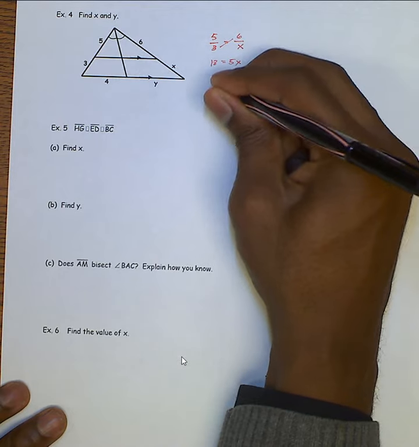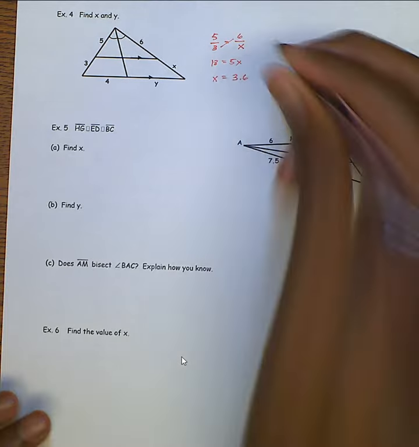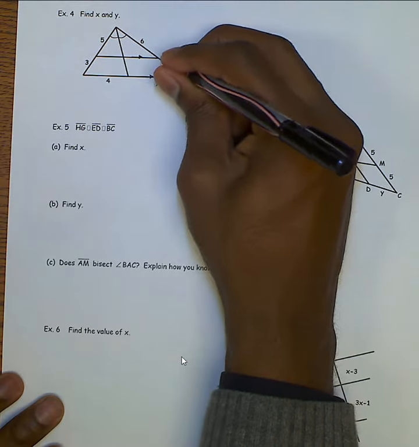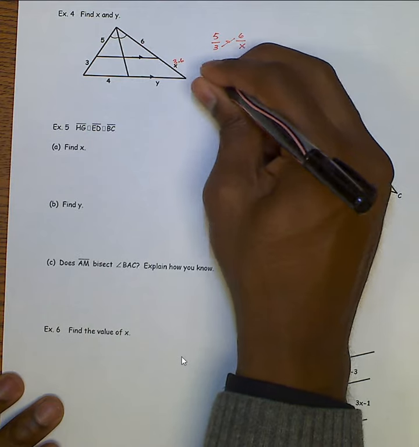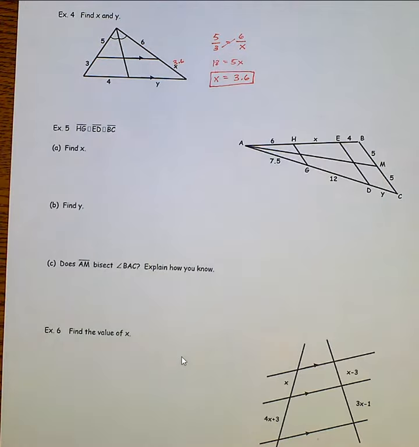X will be 3.6. So x is 3.6. Now that helps us out because we would like to know that in order to find y using the Triangle-Angle-Bisector theorem, right?